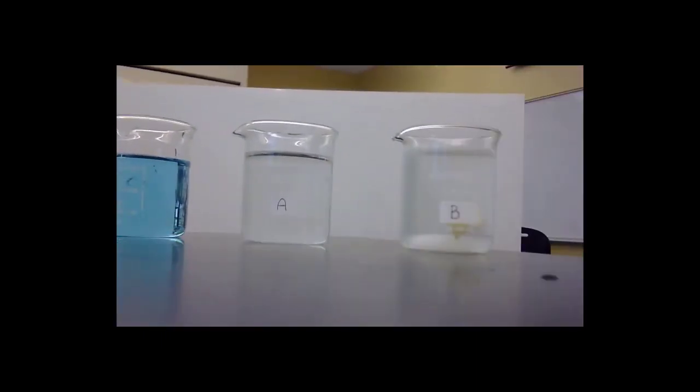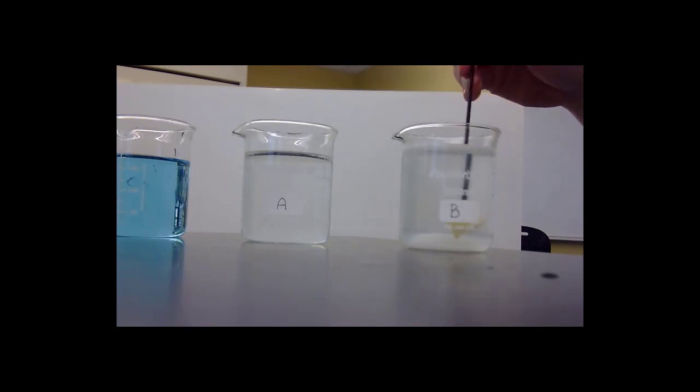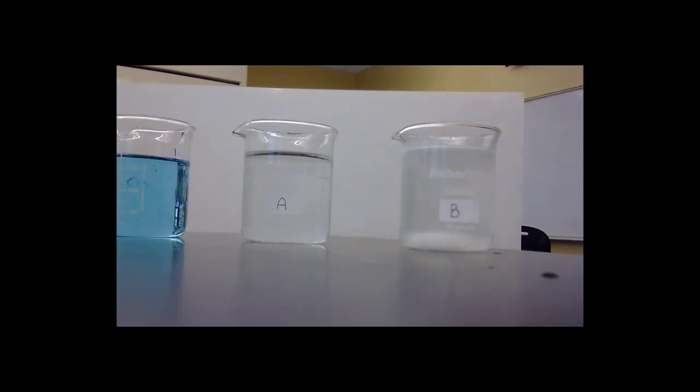Now let's take a look at the potato in the hypertonic solution. And this is potato B, which has now sunk to the bottom. Let's take that out. Take the bulk of the water off of it.